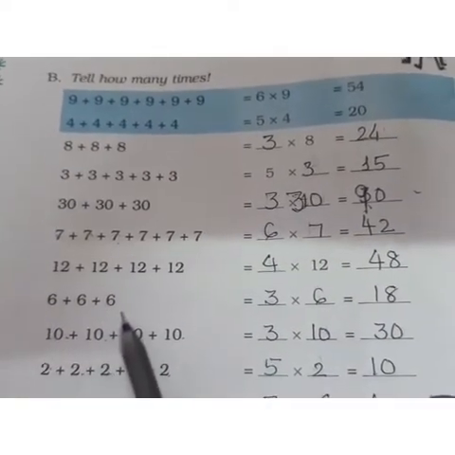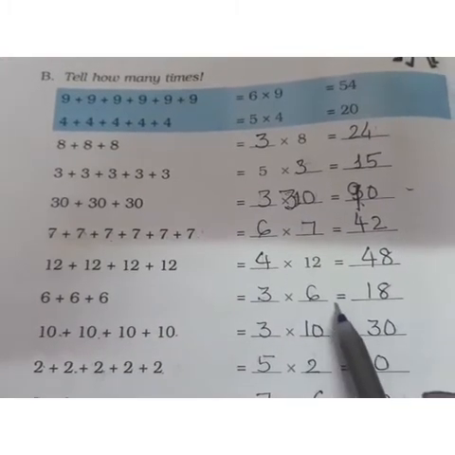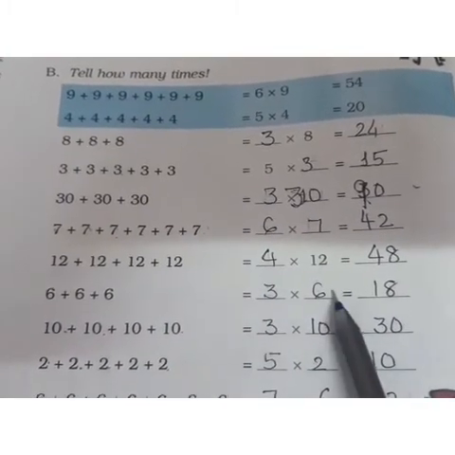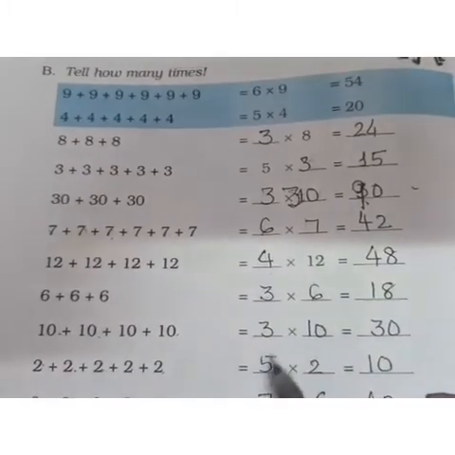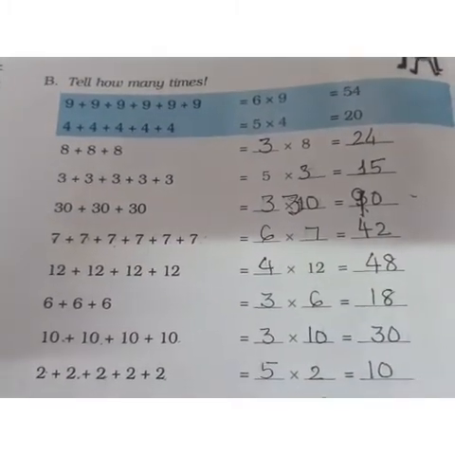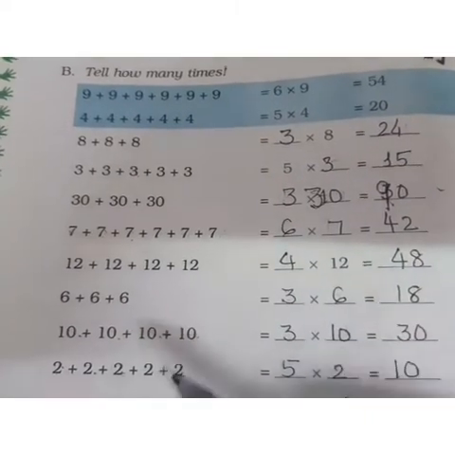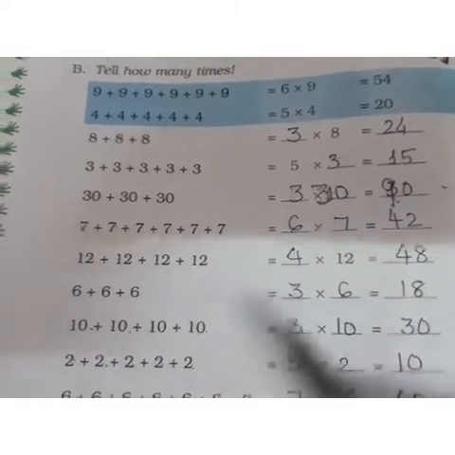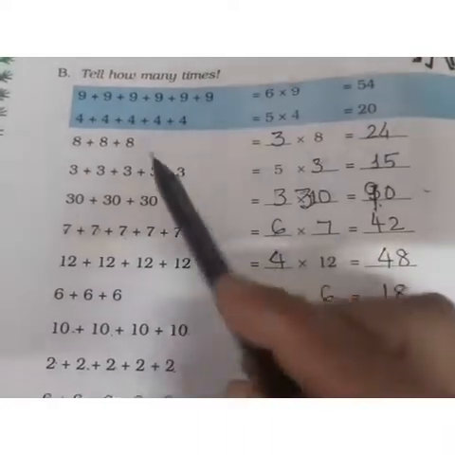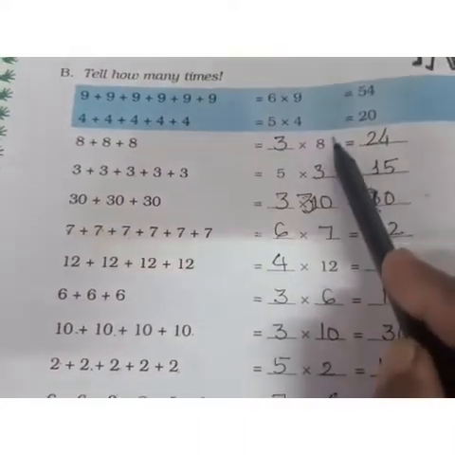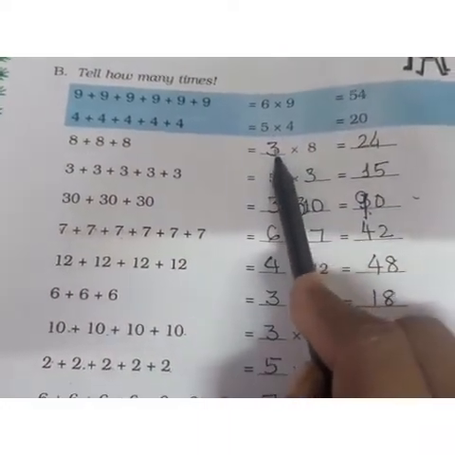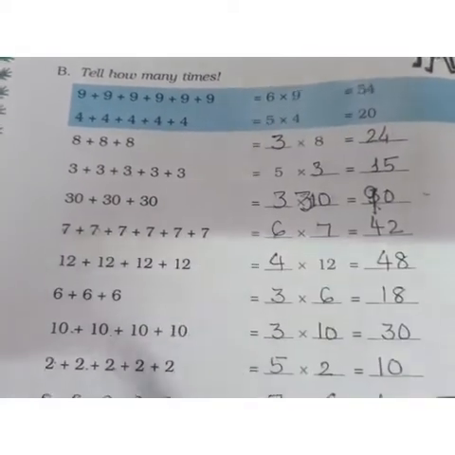6 plus 6 plus 6, 3 multiplied by 6 is equal to 18. 3 times 6 is repeated. In the first blank you are going to write the number which is repeated as many times. मतलब कि जो पहली blank है उसमें आपको खाली वो number लिखना है जितनी बार ये number repeat हुआ है, और दूसरी blank में वो खाली नंबर लिखना है.